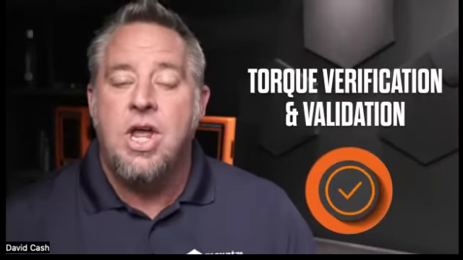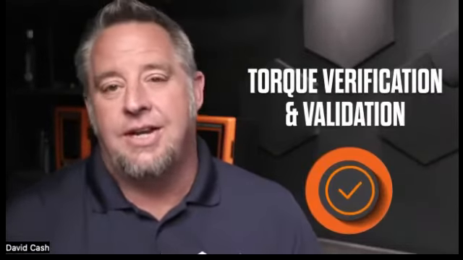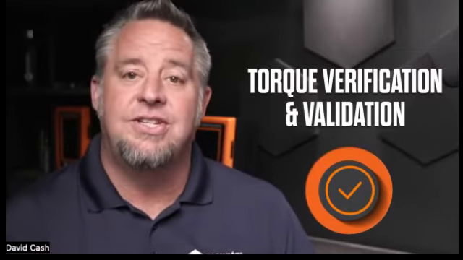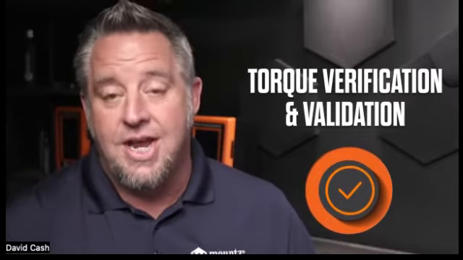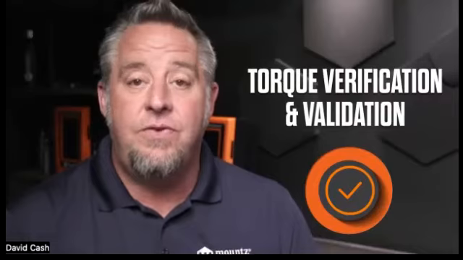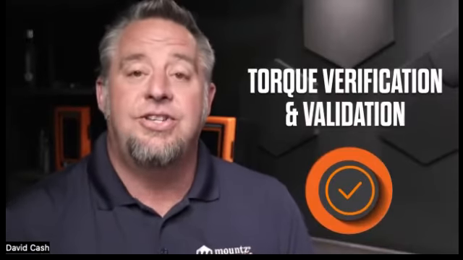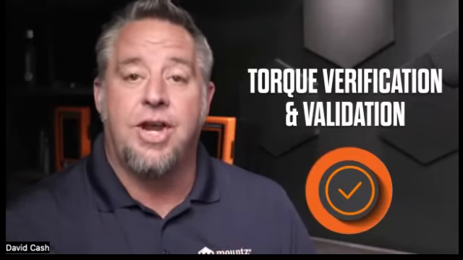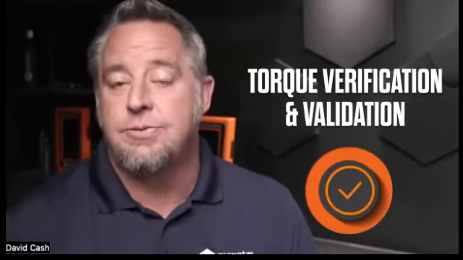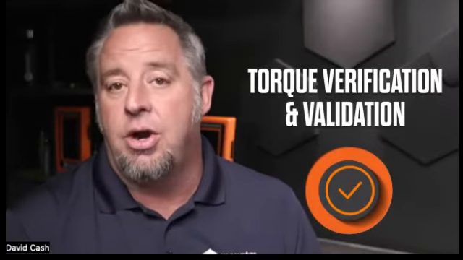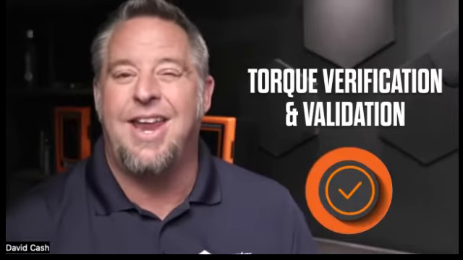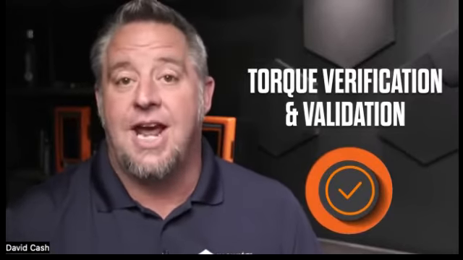Now, during the torque verification and torque validation process, this is really important because this allows us to be able to check our tools in between the calibration dates that may happen if you are working off a system that allows for your calibration that is done on a periodic basis, whether it's 6 months or 12 months. No matter how much the tool has been used or how little it's been used, we always send it out at a specific interval for its calibration.